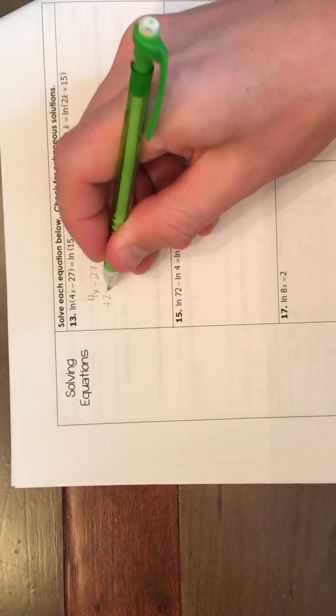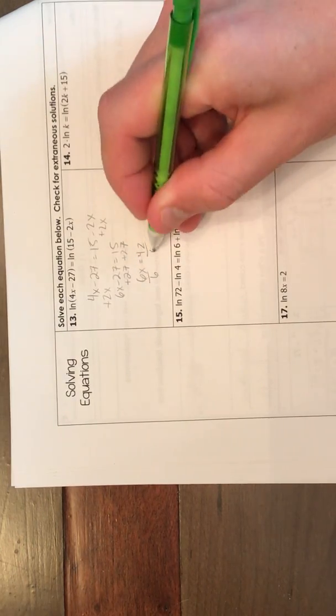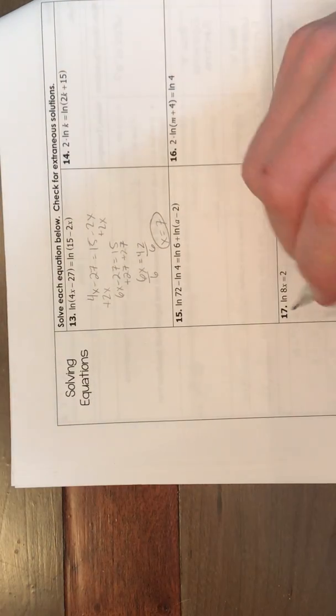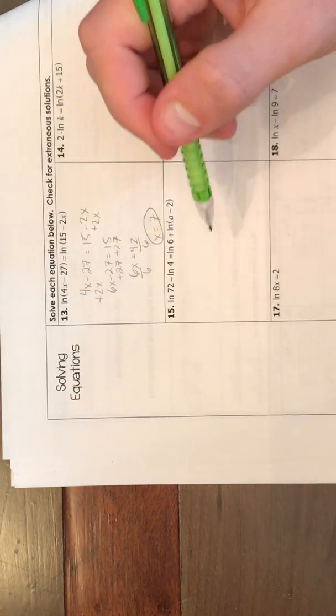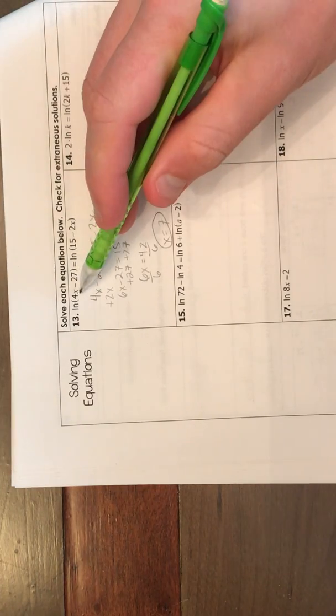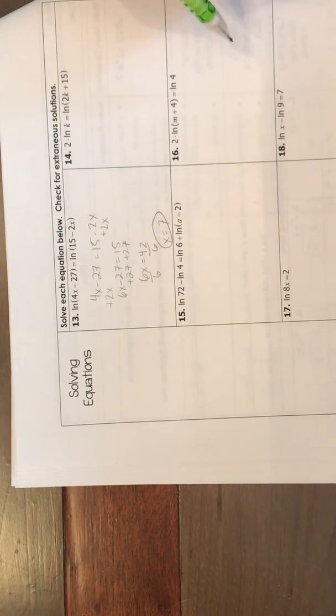I add 2x. I'm going to add 27 to both sides. And that'll give me 42. And divide by 6. And I get my answer, right? Remember, you still have to do that little check, which means that you're going to look into these and make sure that you're not getting the log of a negative number at all. 4 times 7 is 28, minus 27, that's 1. Looks like we're good.